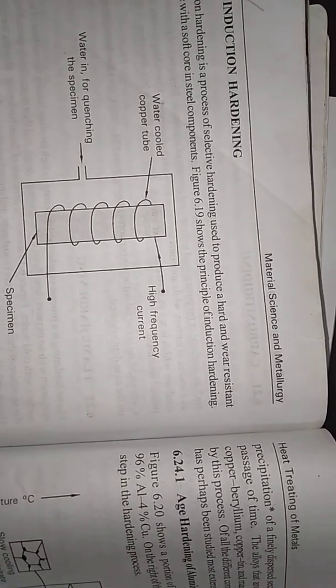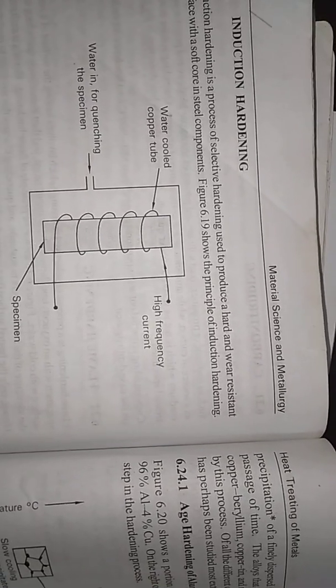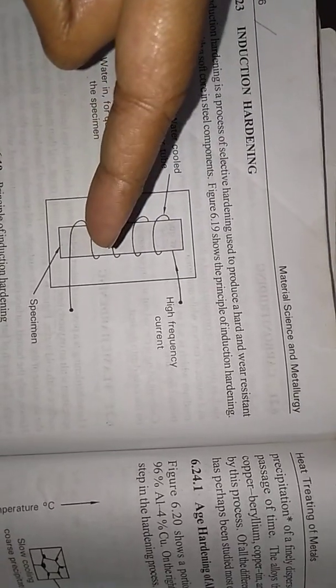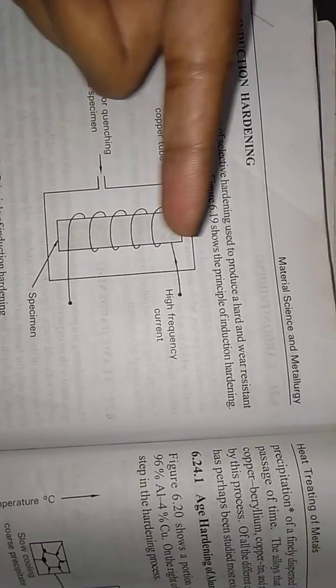Now this copper tube is acting as the primary coil of the transformer and will be water cooled. What happens when high frequency current is passed through the coil, it will set up a magnetic field that will induce high frequency eddy current and hysteresis current in the steel specimen. Resistance offered by the steel specimen to the flow of these currents through it will result in the rapid heating of the surface layers of the specimen.